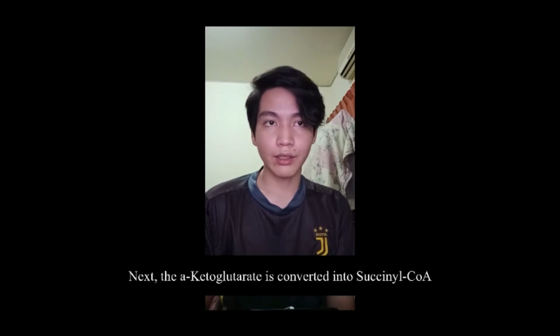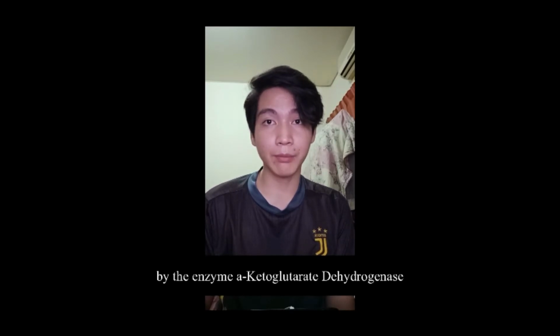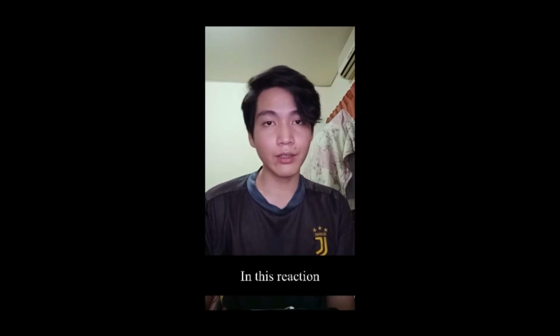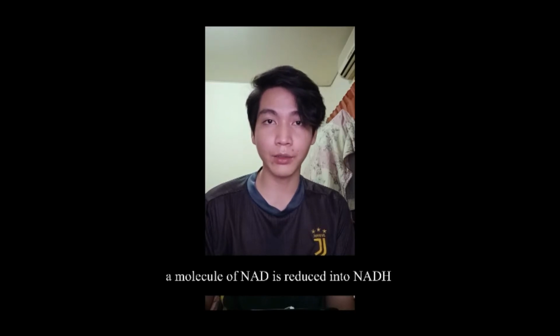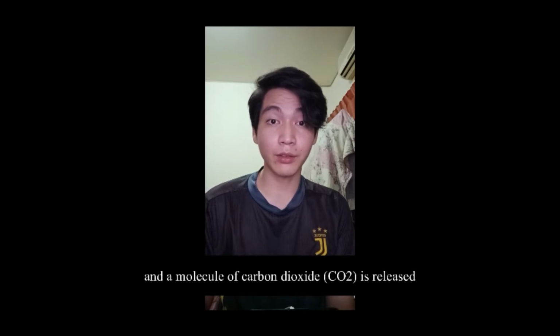Next, the alpha ketoglutarate is converted into succinyl-CoA by the enzyme alpha ketoglutarate dehydrogenase. In this reaction, a molecule of NAD is reduced into NADH, and a molecule of CO2, carbon dioxide, is released.